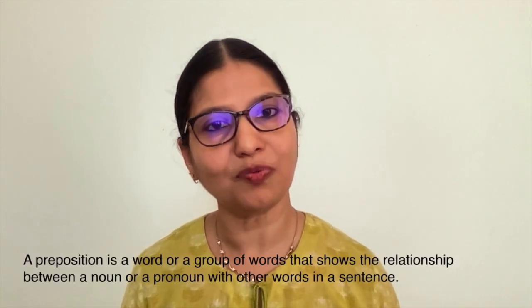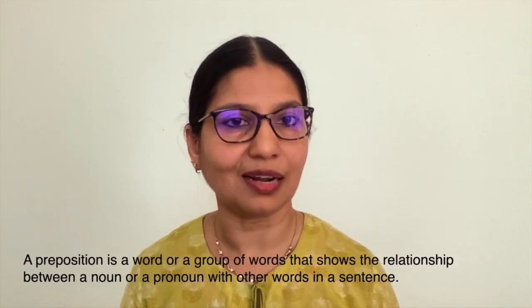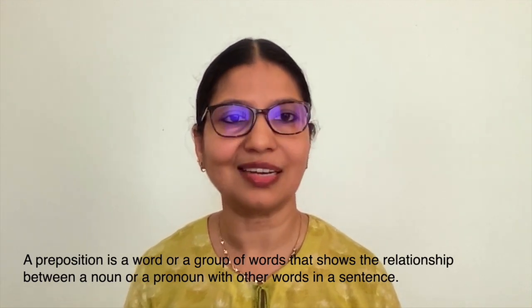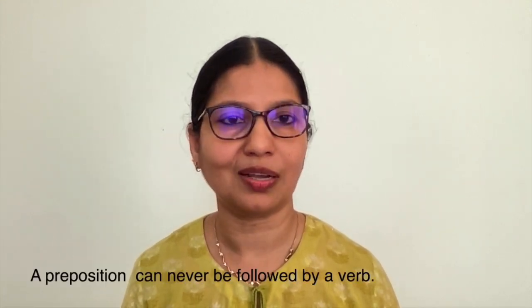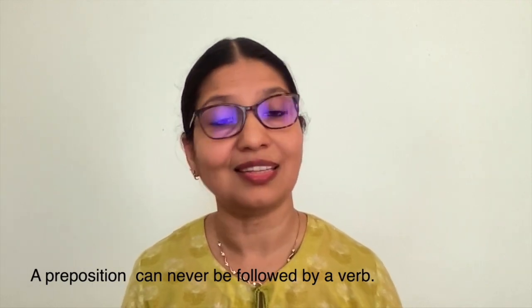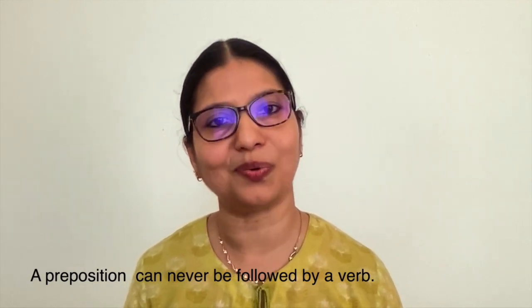A preposition is a word or a group of words that demonstrates the relationship between a noun or a pronoun with the other words in a sentence. In short, they are connector words. They show relationships. A preposition should always be followed by a noun or a pronoun. They are never followed by verbs. There is no exception to this rule.